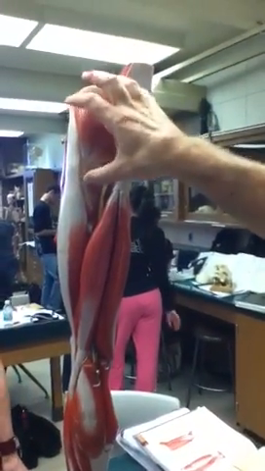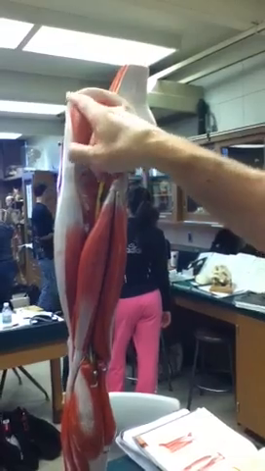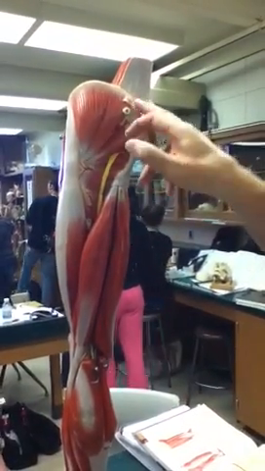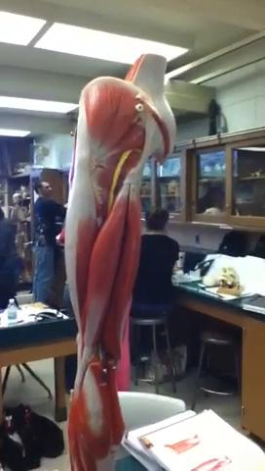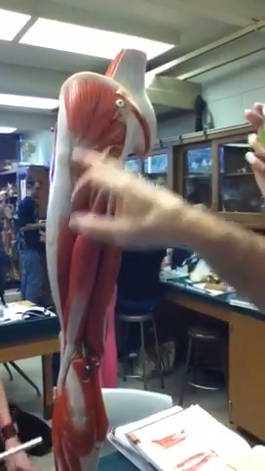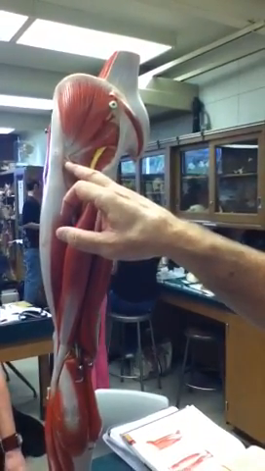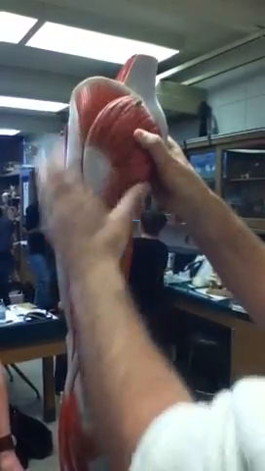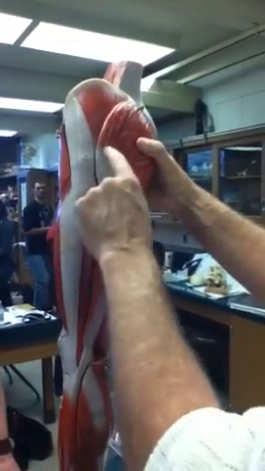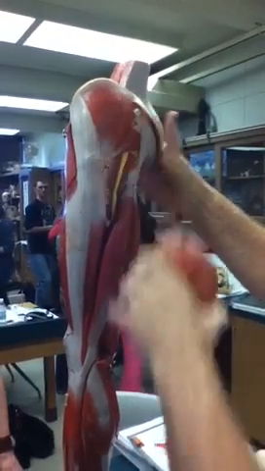You have the gluteus maximus, gluteus medius. Origins are both going to be on the iliac crest. The maximus is more sacral than the iliac crest. Where's the insertion? This is the greater trochanter, right? So that's going to be the medius. Where's the maximus? This has a broad insertion.